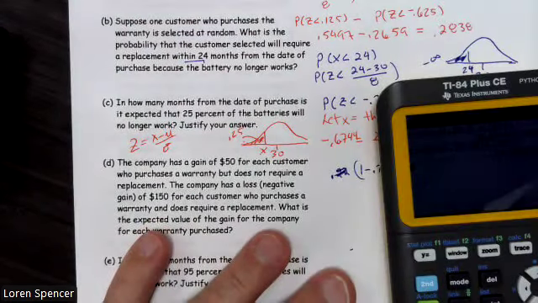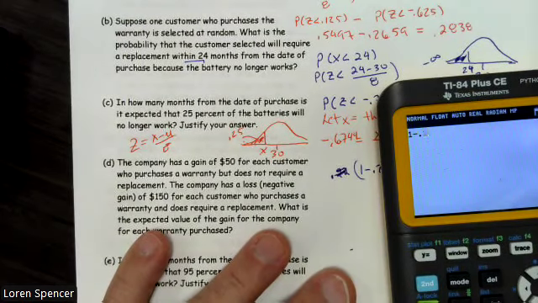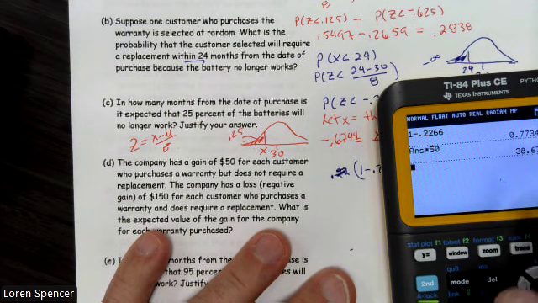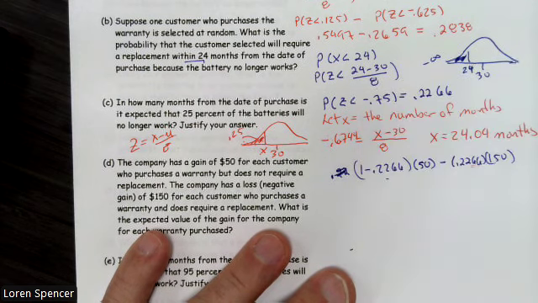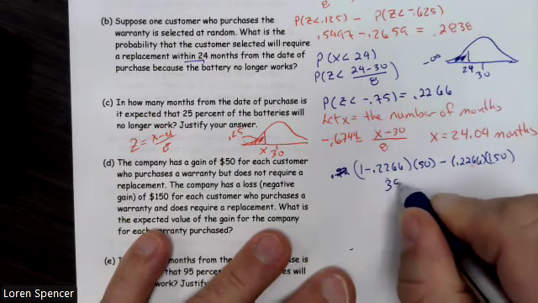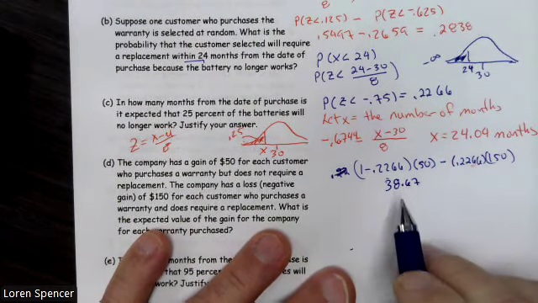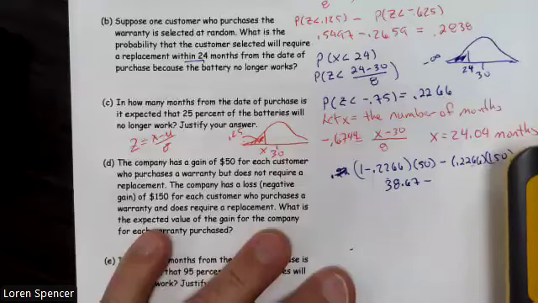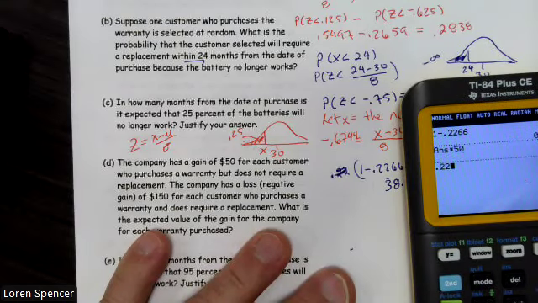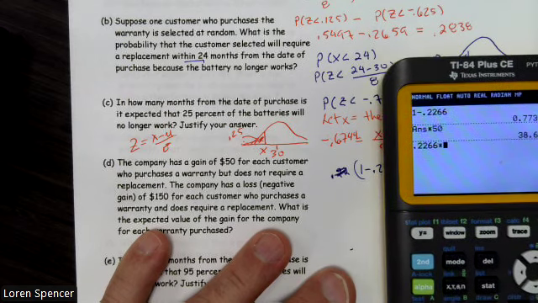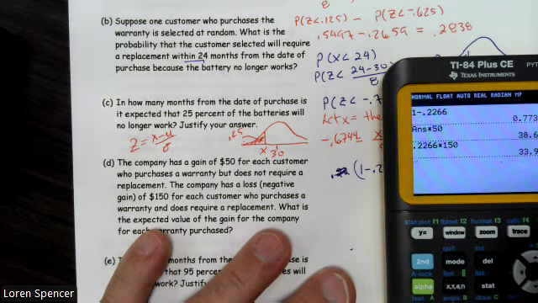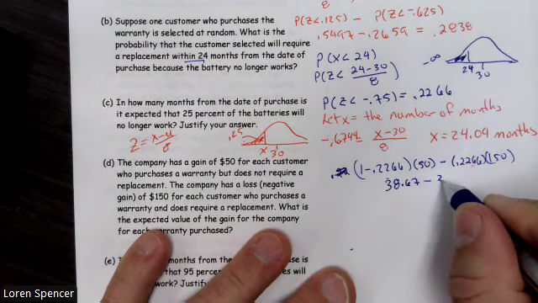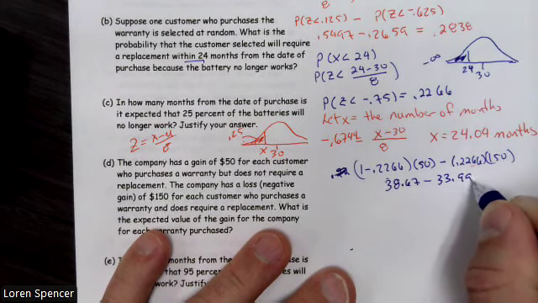So let's do this real quickly. 1 minus 0.2266 times $50. So I expect to make $38.67 most of the time. But I also have a loss. And that loss is 0.2266 times 150, so minus $33.99.